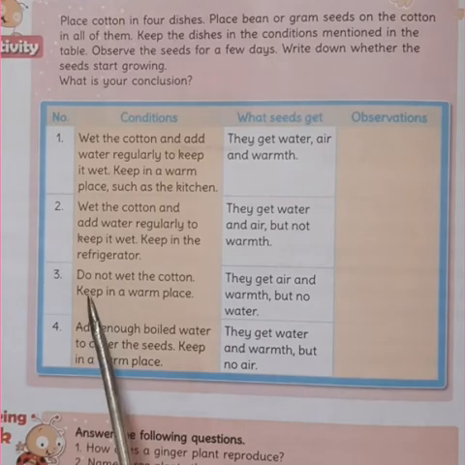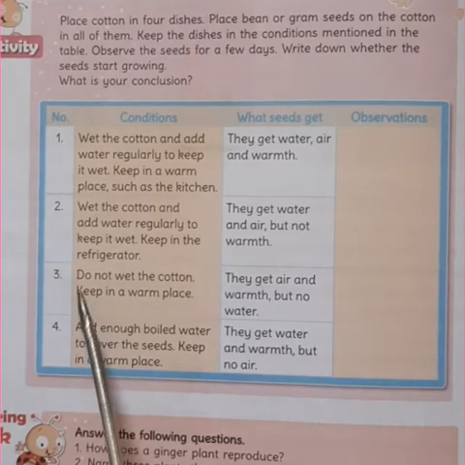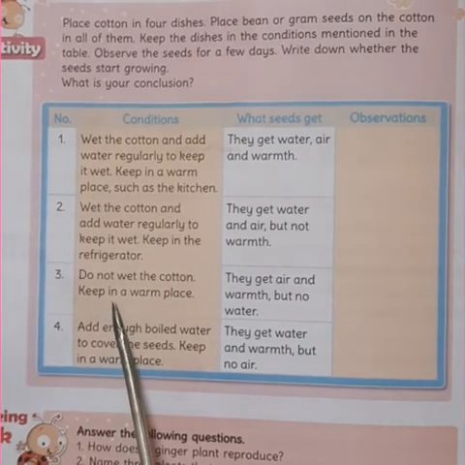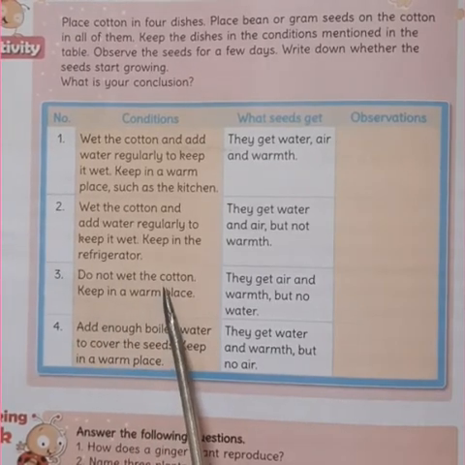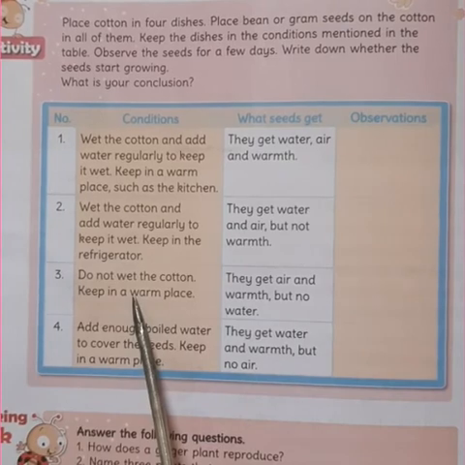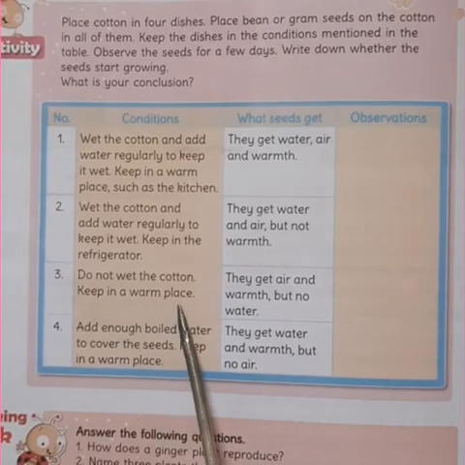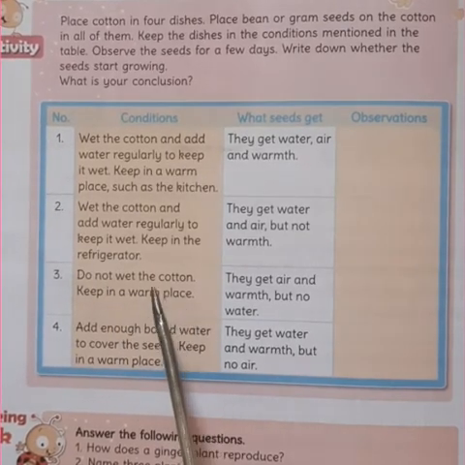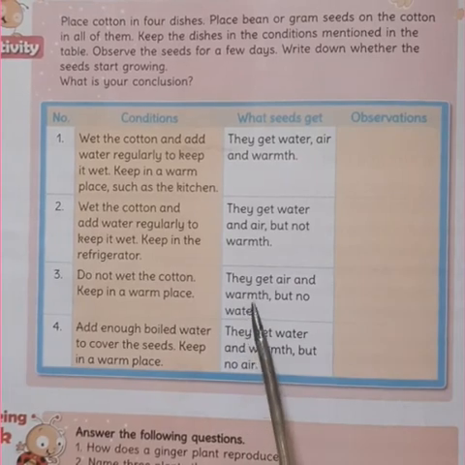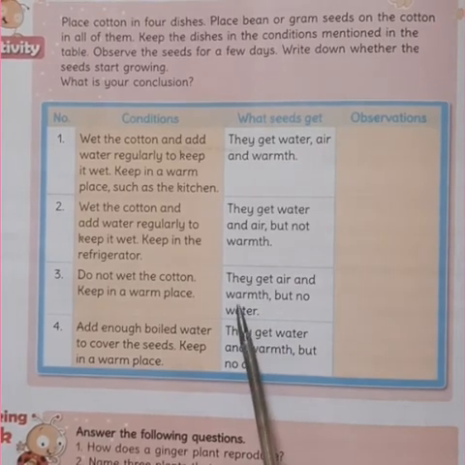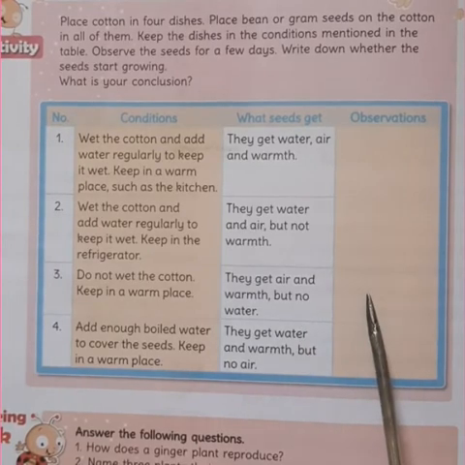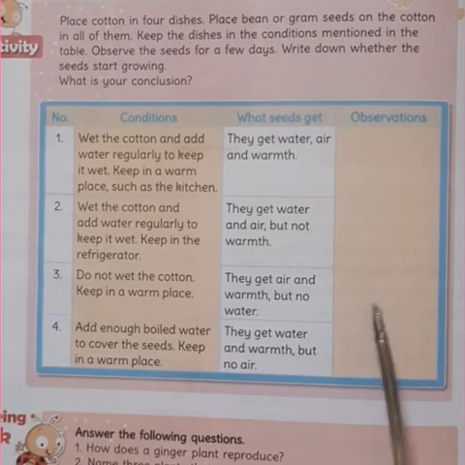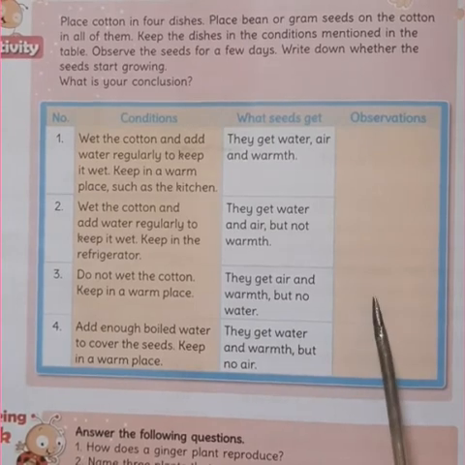The third condition, you will do with the third dish. You will not wet the cotton. You will not pour any water into the dish. You will keep it in a warm place as it is. So the seeds will get air and warmth but no water. Will the seed grow? You have to write your observation here in this block.